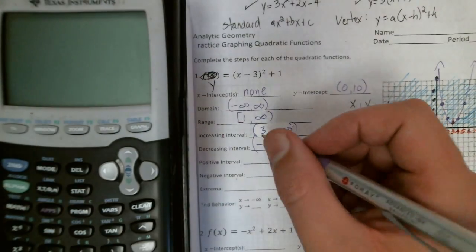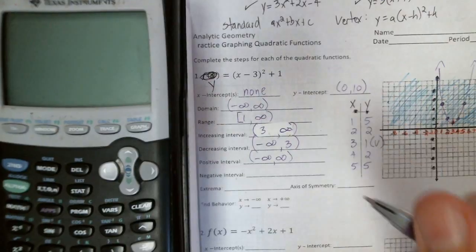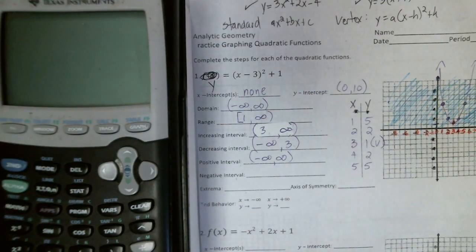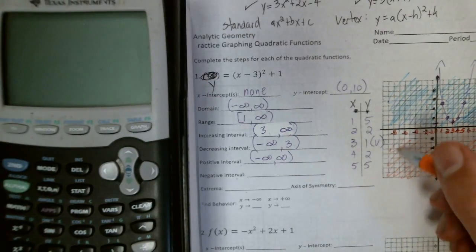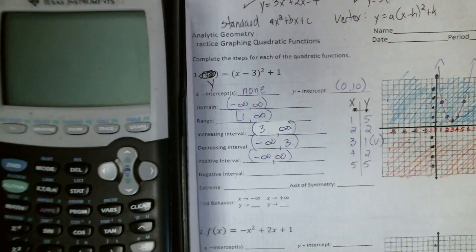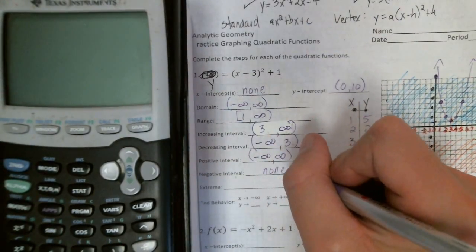So my positive interval is basically all real numbers, which we write as negative infinity to positive infinity. Okay. The negative interval is, I'll do this in orange, where am I below the x-axis? And hopefully you guys, that's pretty obvious. In no spot am I below the x-axis. So I have no negative interval, none.